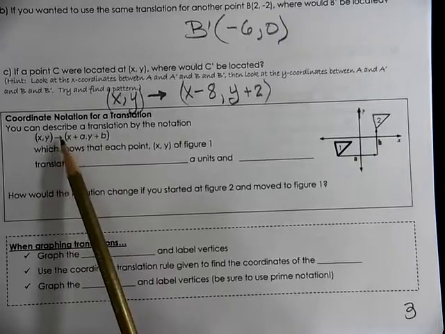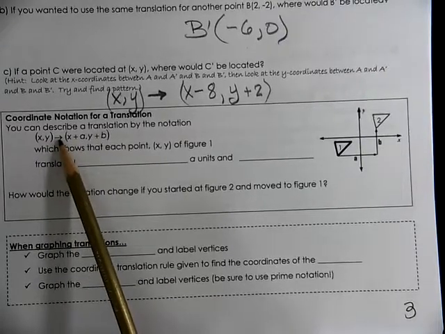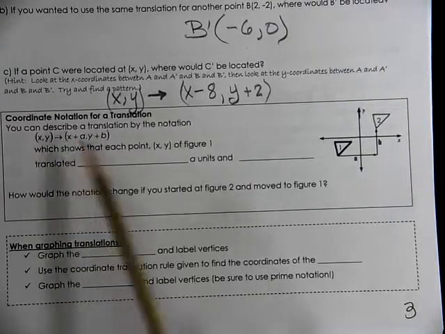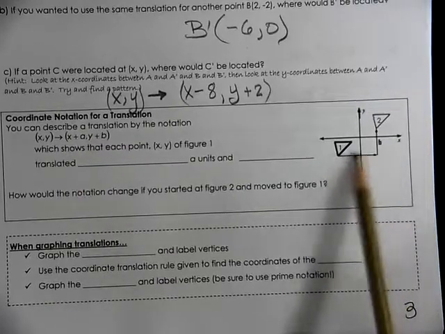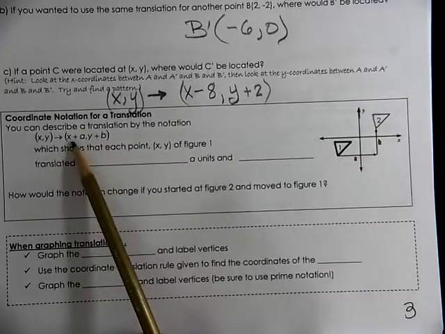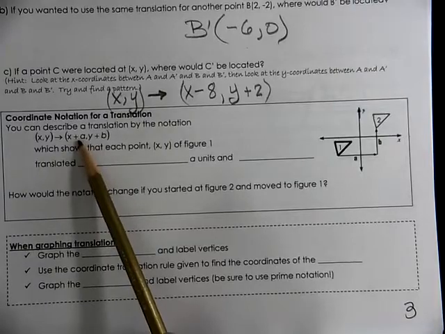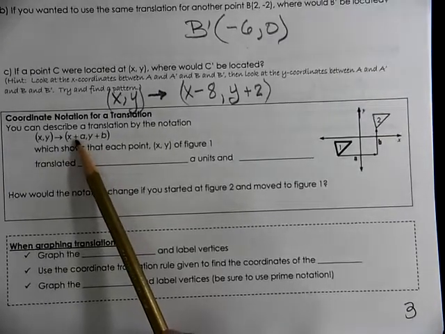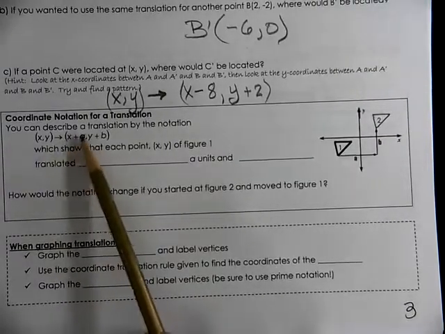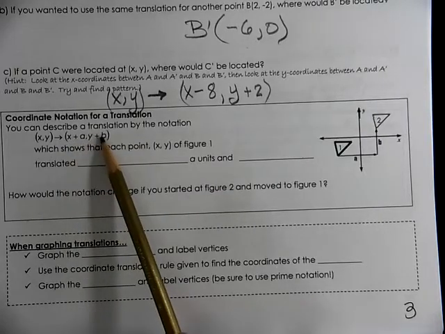(x, y) with the arrow. x plus whatever distance that's going to be. So in this case, they call it a. You're going over a. In algebra, we like to call it h and k, but in this case, we're going to call it a, and then we go up b.